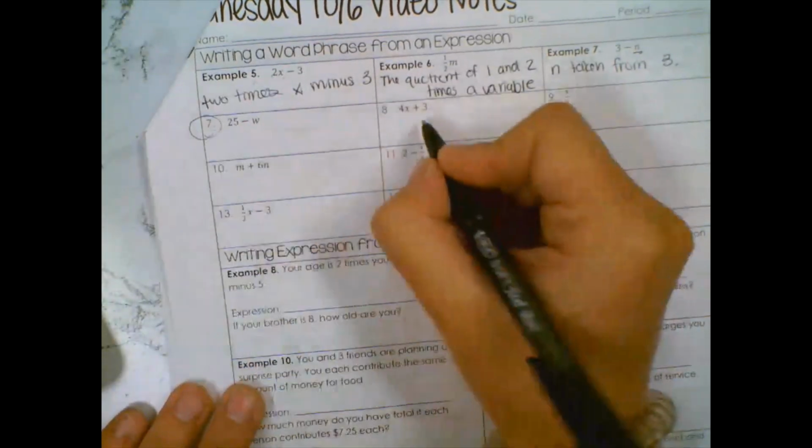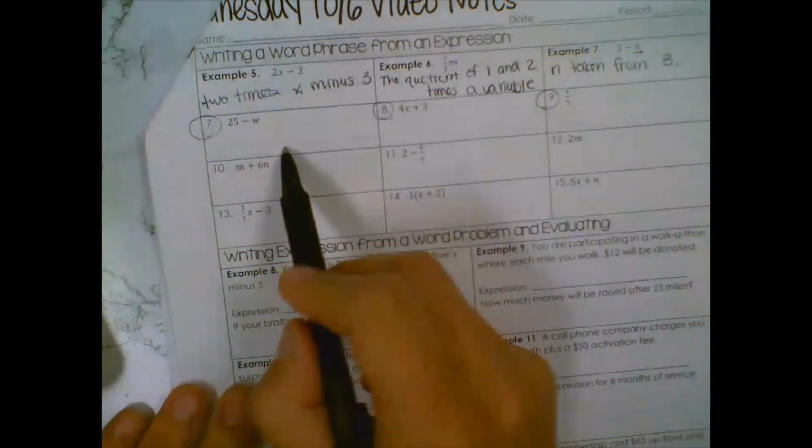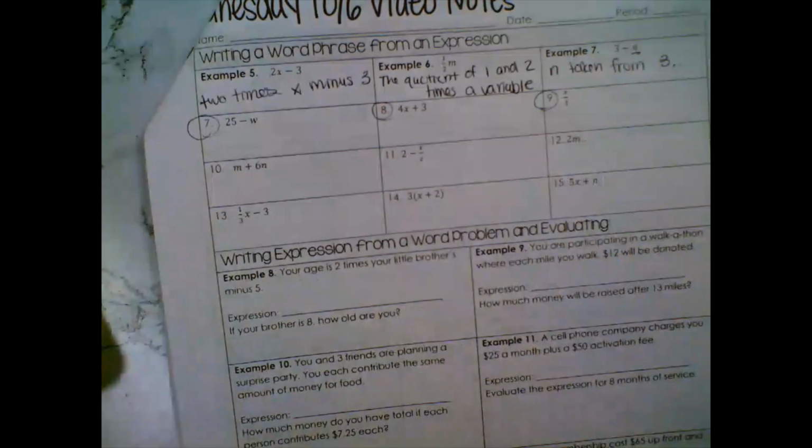So what I want you guys to do is go ahead, try 7, 8, and 9. Try and write your own word phrases here. I'll show you what I come up with, but go ahead and try writing your own for 7, 8, and 9.